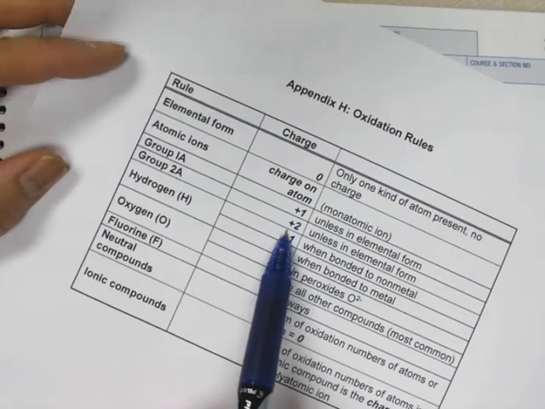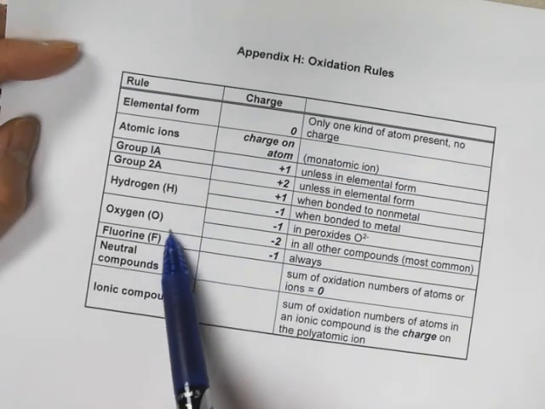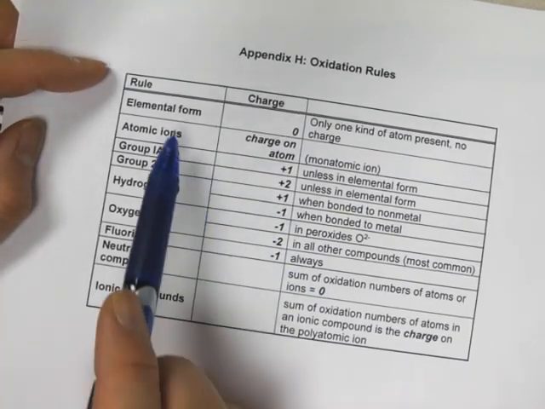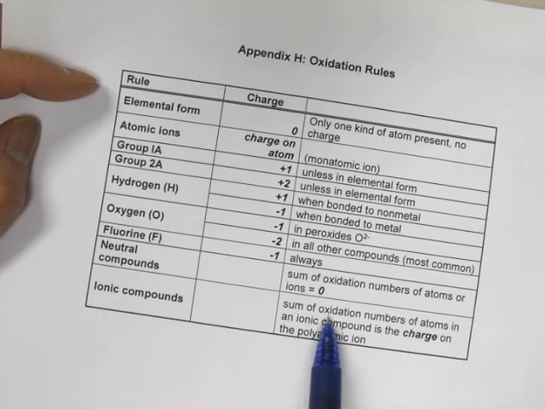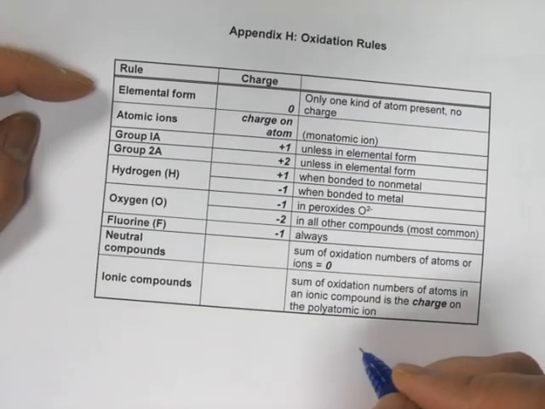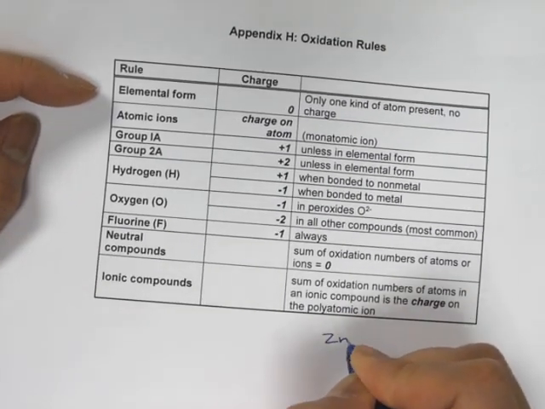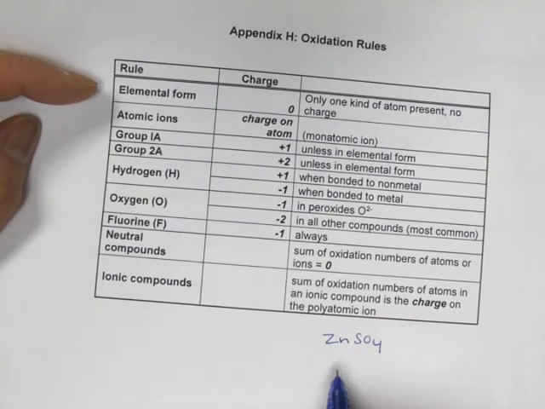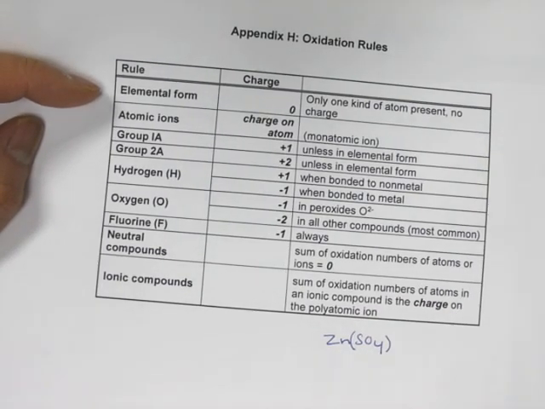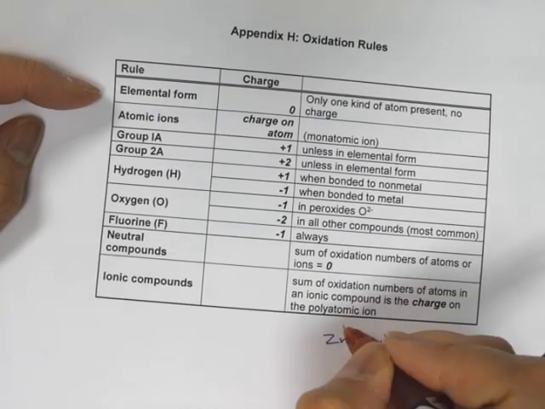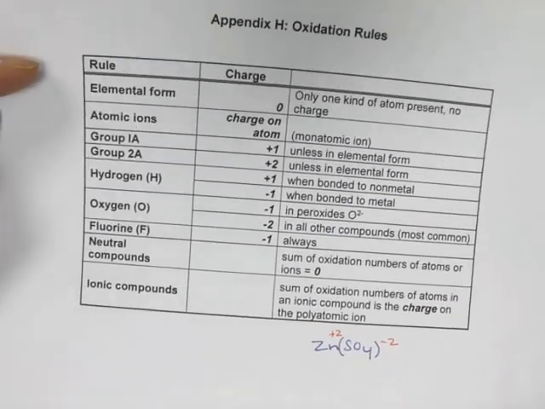Again, you have these different rules here. The ones that you want to pay attention to really are the elemental form and then the ionic compounds, because a lot of these are ionic. The sum of oxidation numbers of atoms in an ionic compound is the charge on the polyatomic ion. So if you made zinc sulfate, you want to treat sulfate as one whole thing. Sulfate has -2, so this zinc has to be +2 in that case. That's how you would do these with the polyatomic ions.